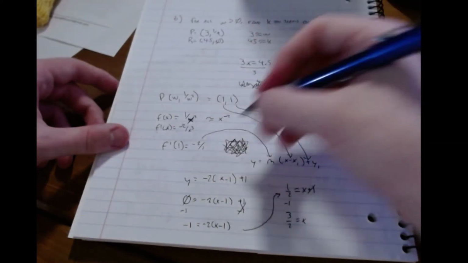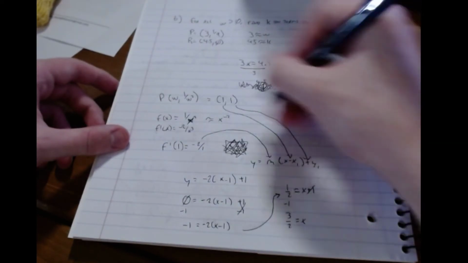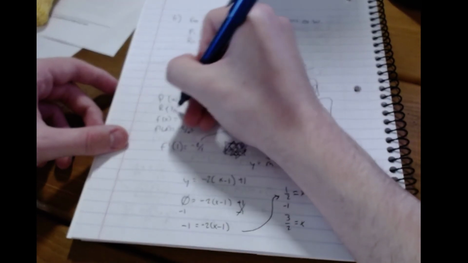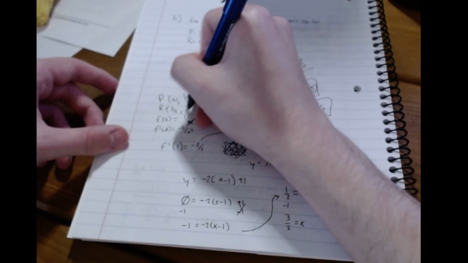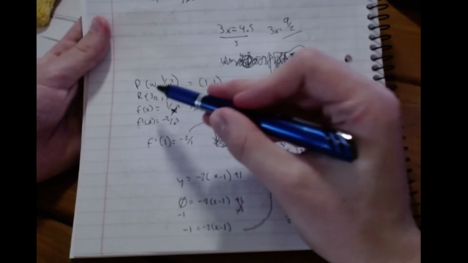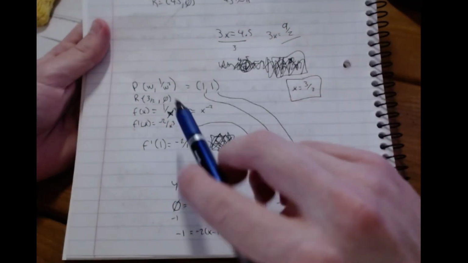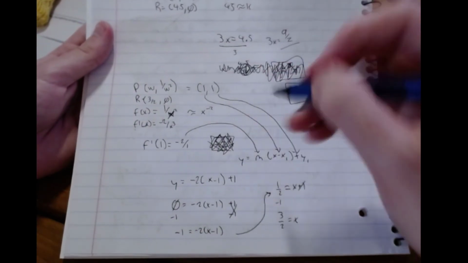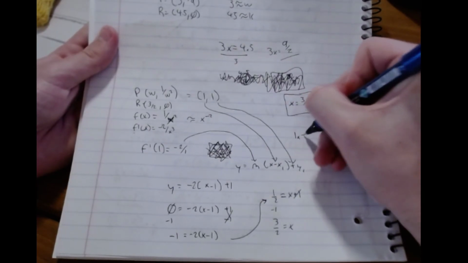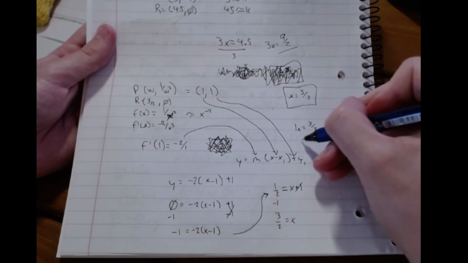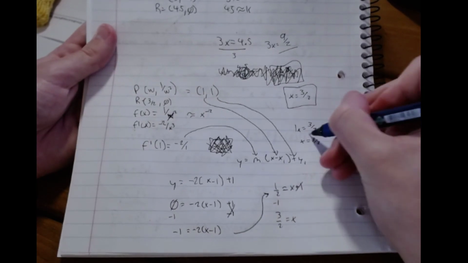Now, we have our point R for this situation. R is (3/2, 0). Now, the relationship between 1 and 3 over 2 is 3 over 2. So, if we were to set these equal just like before, we would say 1x equals 3 over 2, and we know that x would have to be 3 over 2.